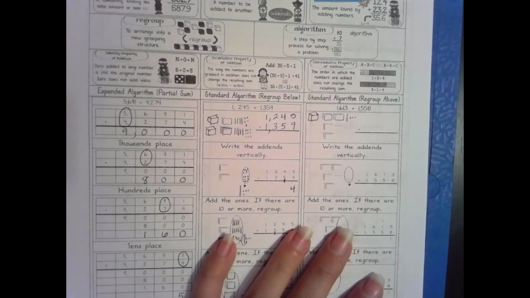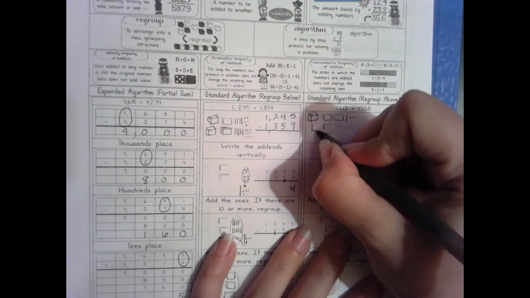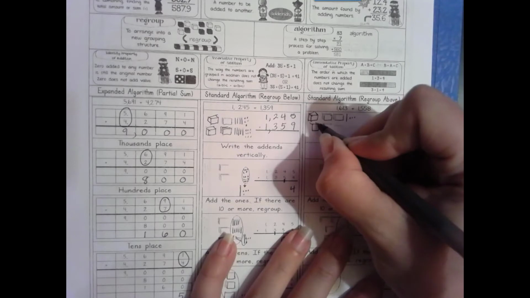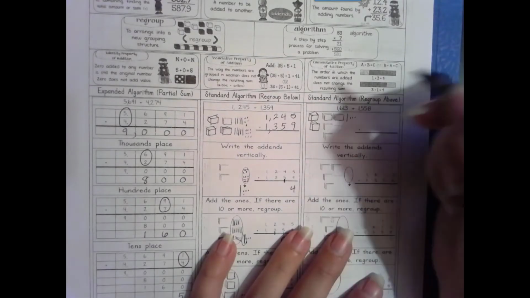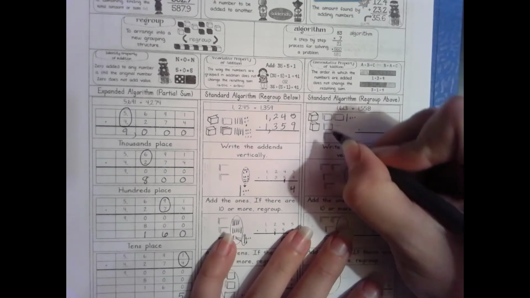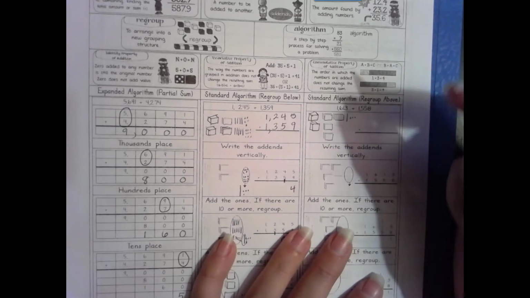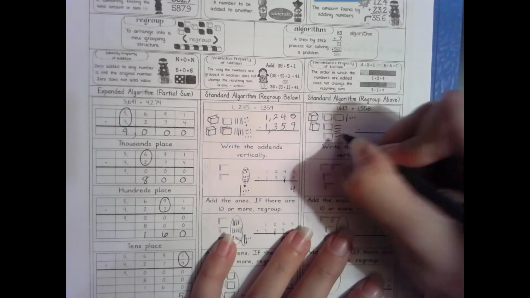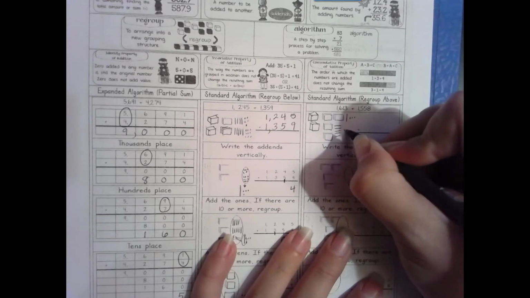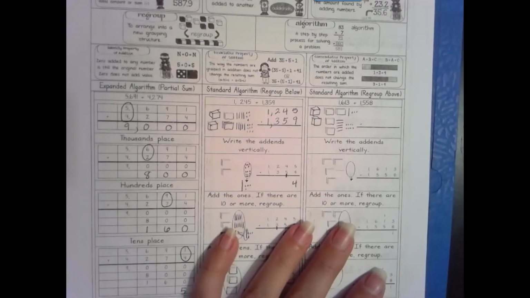So there's my 1,613. And I have another 1,000. And 1,000's a cube because it's 10 times 10 times 10. 500, so there's 2 here, 3 here. 50, and 8 ones. So these base 10 blocks are representing our numbers.